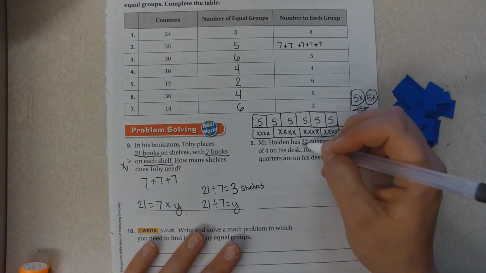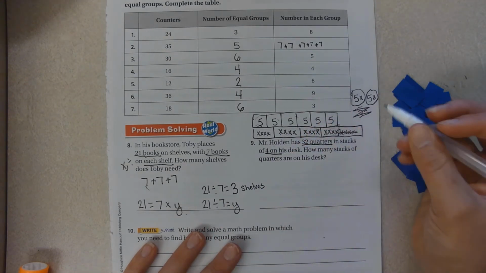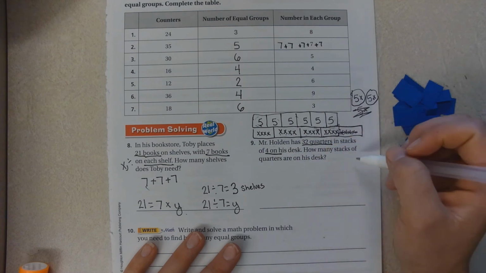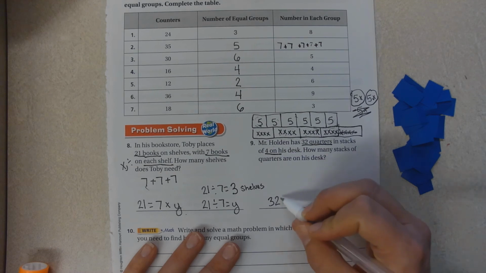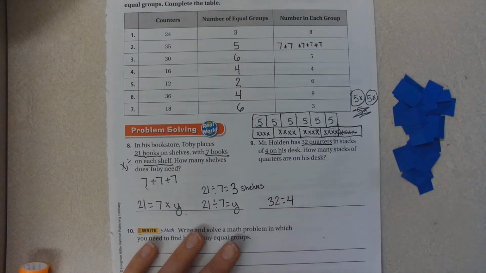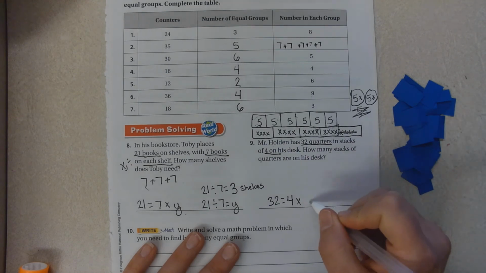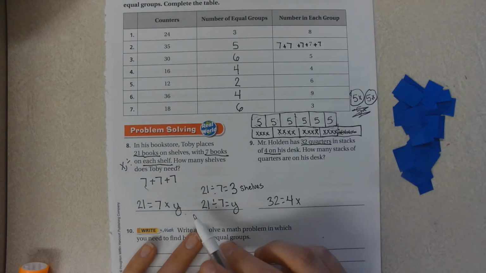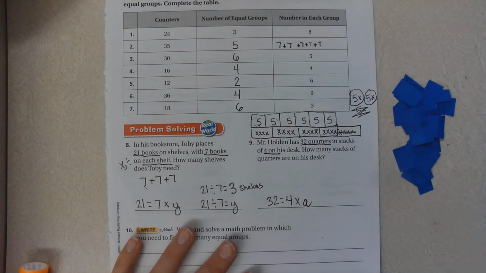Mr. Holden has 32 quarters in stacks of 4. How many stacks of quarters on his desk? So he has 32. The total's over here. He has groups of 4. And we want to know what this number is. Now you'll notice I use Y an awful lot, but you can use pretty much any letter.